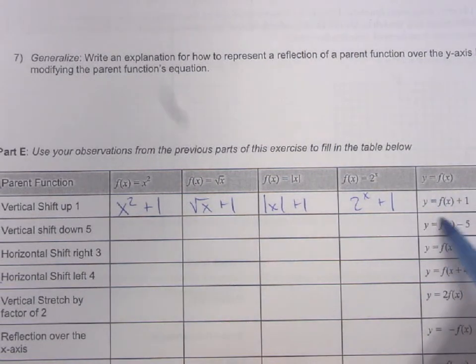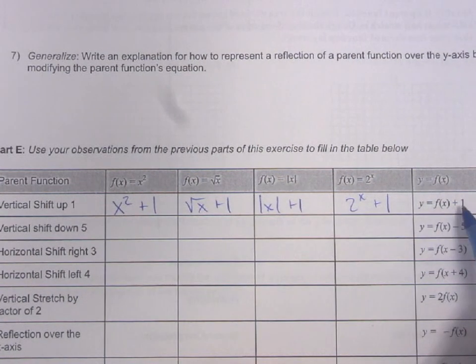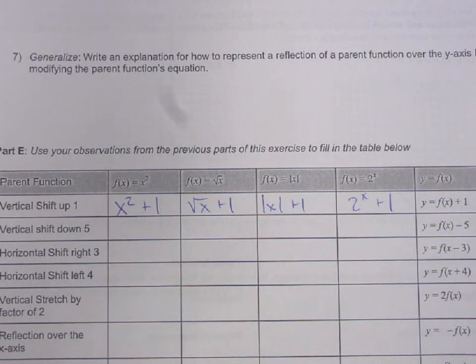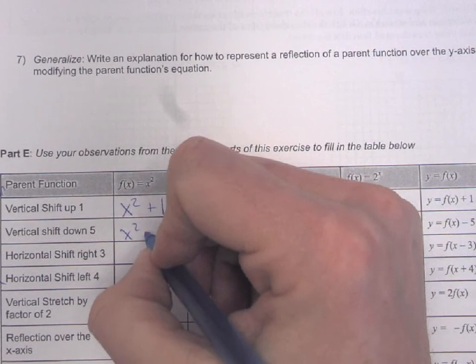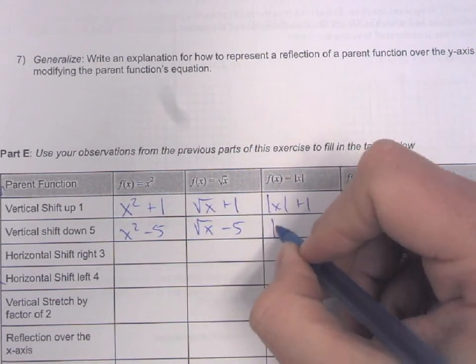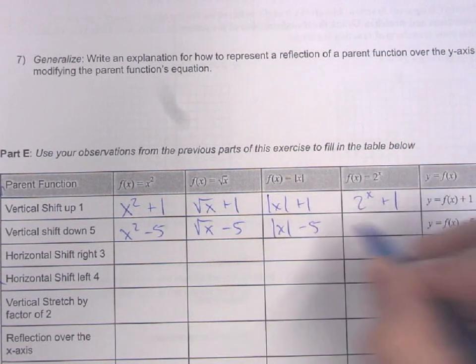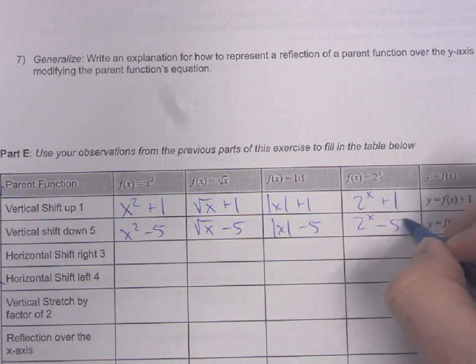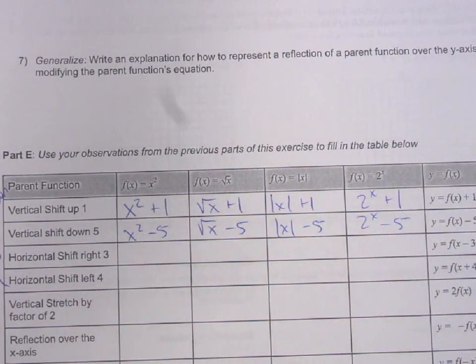And this is the generic way you write that. You have your function, and you add 1 at the very end, after the function. Down is very similar, so you're going to subtract 5, and again, that's going to come after the main function, after whatever operation you're doing. So those are all down 5 shifts.